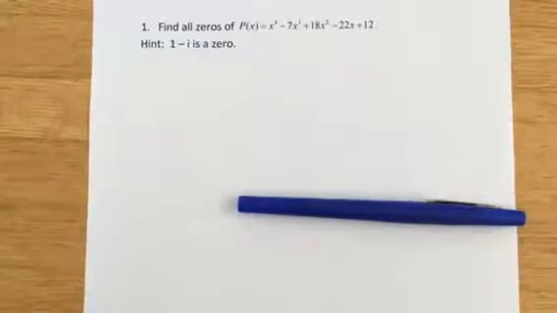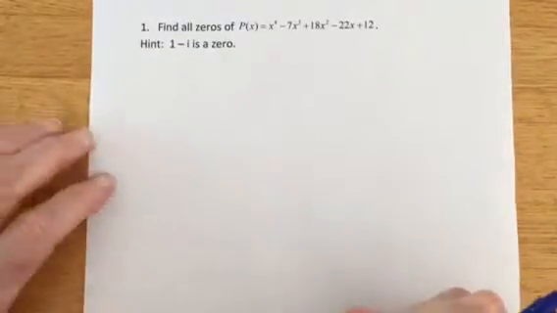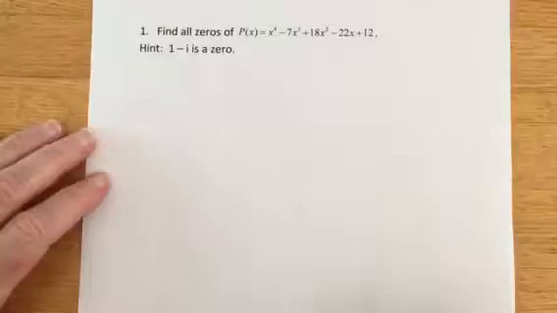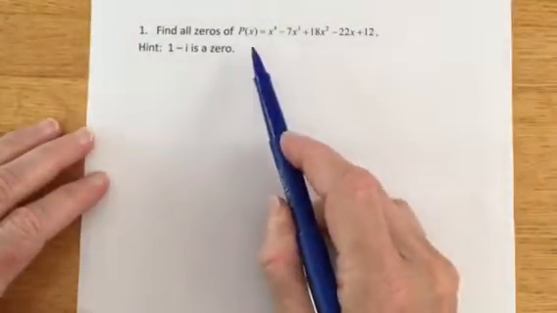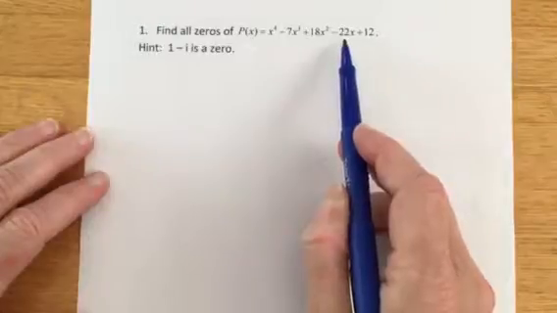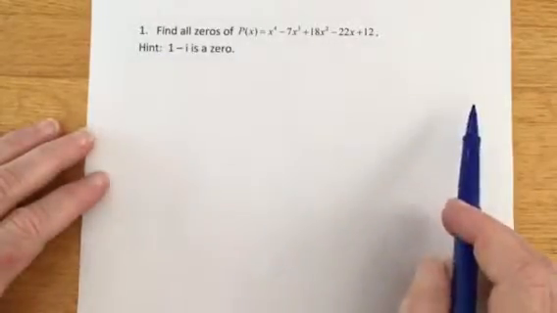Okay, so in this problem we're asked to find all the zeros of this fourth degree polynomial function. So we would expect 4 zeros. Some might be repeated. If we did not have this hint, we'd have some difficulty trying to find the first zero. Maybe we look at a graph to find it. But we are told 1 minus i is a zero.